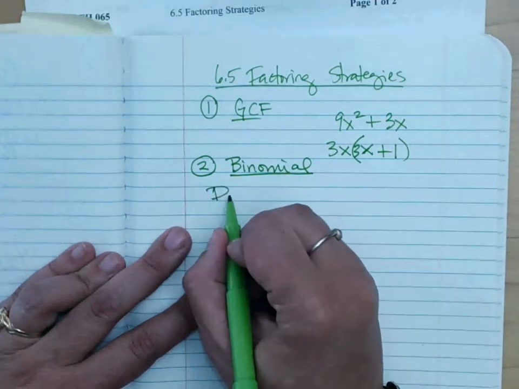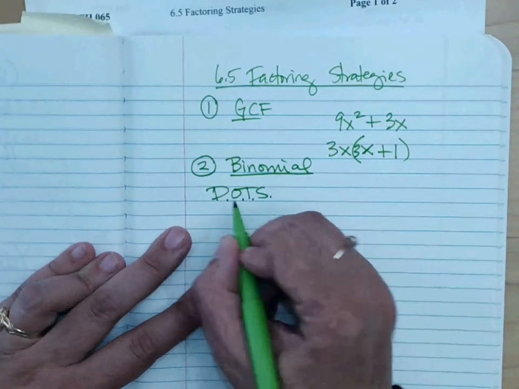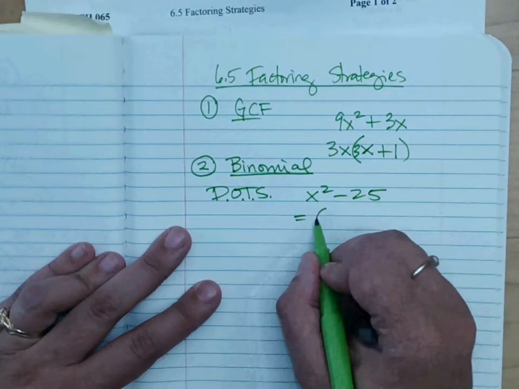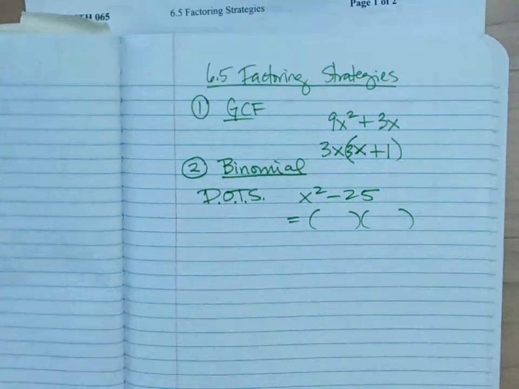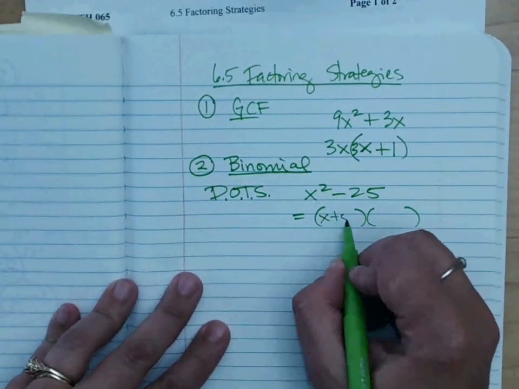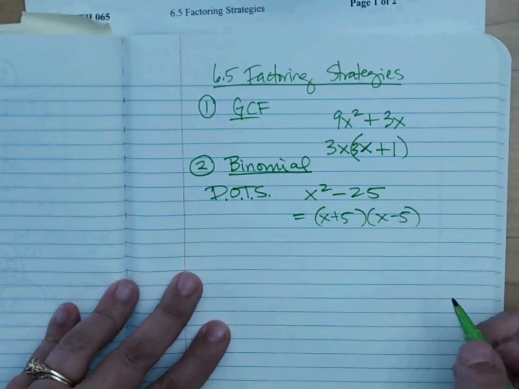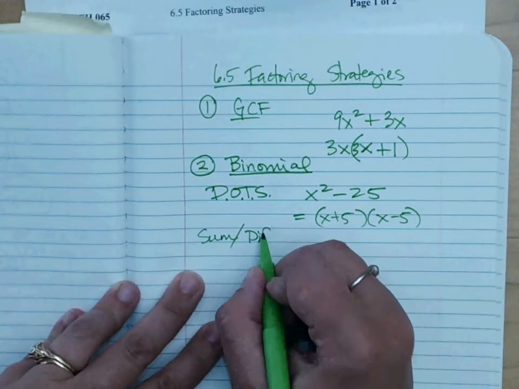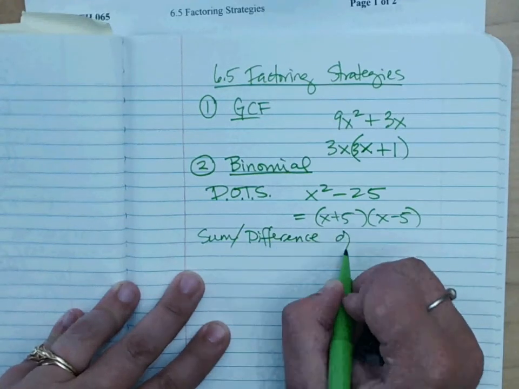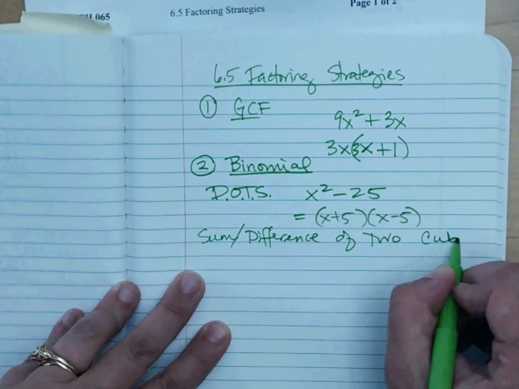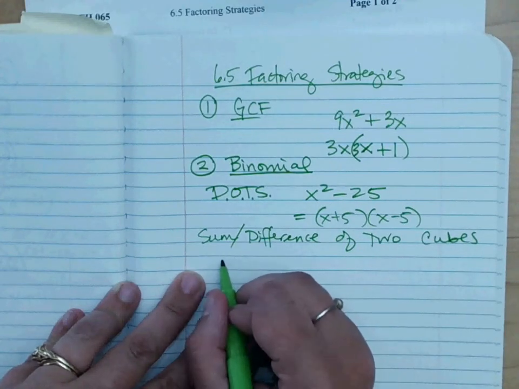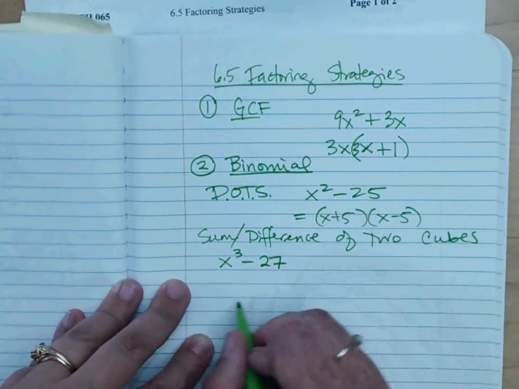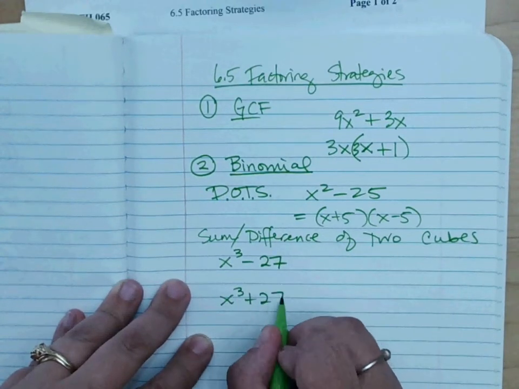So for binomials, we're looking for difference of two squares, which would be something like this, x squared minus 25. Can anyone tell me how that would factor? x plus 5, x minus 5. Okay, and then you could also have the perfect cubes, sum or difference of two cubes. And that would be something like this, x cubed minus 27 or x cubed plus 27.